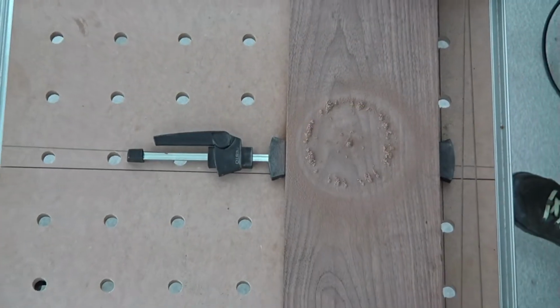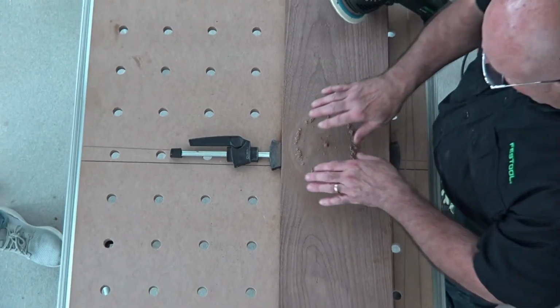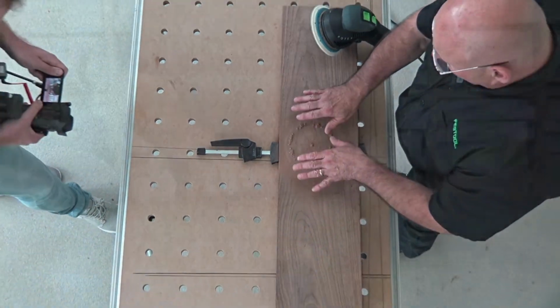It's also about your health. If you're gonna sand, make sure you have a Festool dust extractor, okay? Because it is a HEPA filtrated system. All right, but there's another thing that maybe the video here took it.